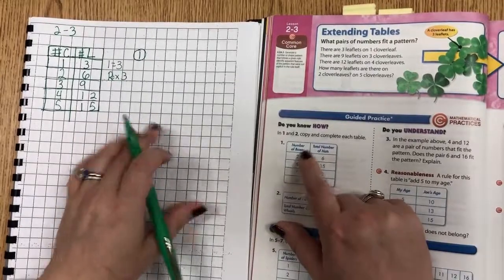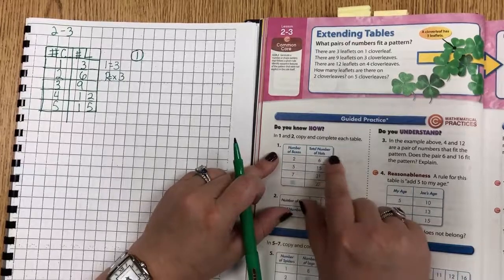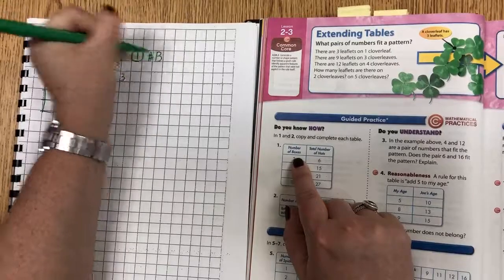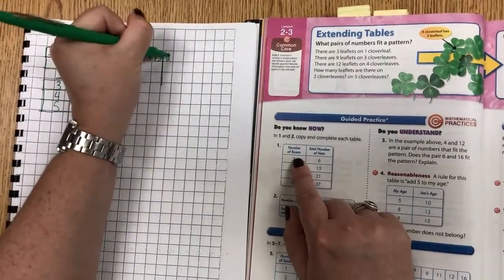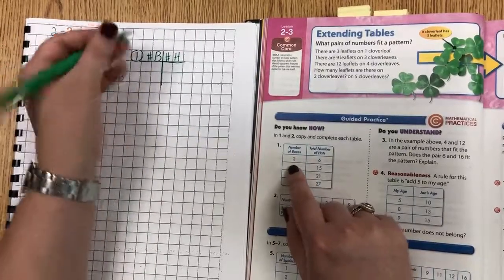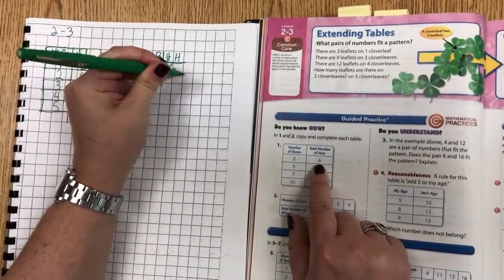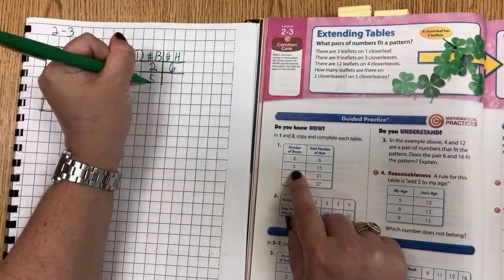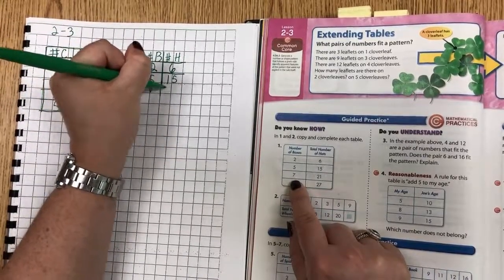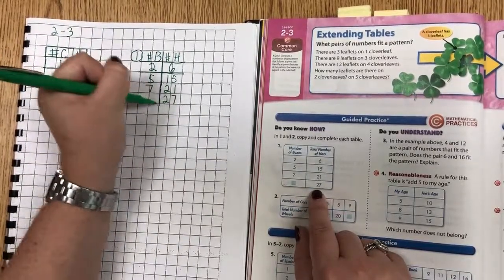So number 1 here, it says copy and complete each table. On one side, it says number of boxes. On the other side, it says total number of hats. So number of B, number of H, number of hats. So number of boxes, number of hats. I've got a 2 on one side. I've got a 6 on the other. I've got 5 boxes and 15 hats. I've got 7 boxes and 21 hats. I've got blank boxes and 27 hats.